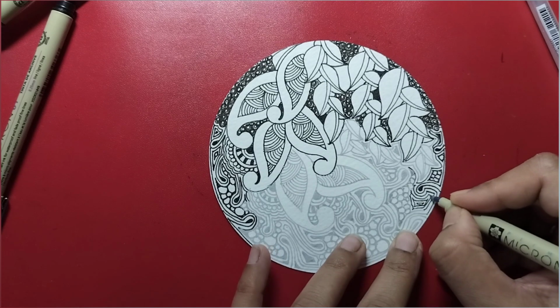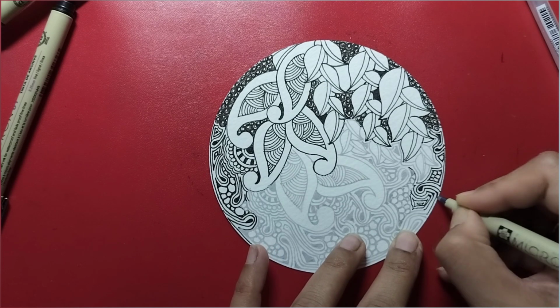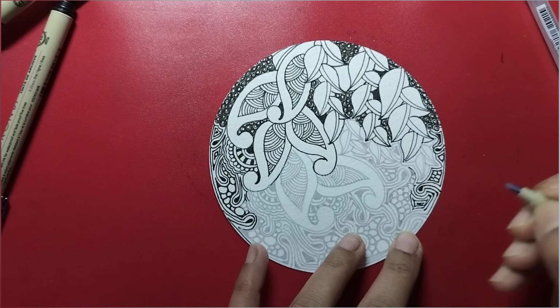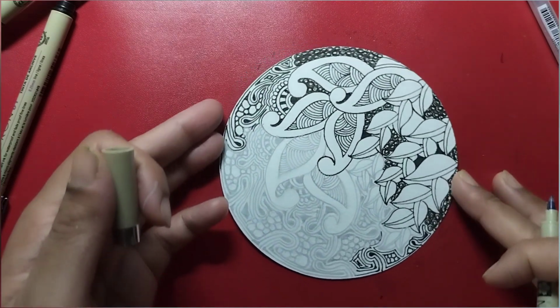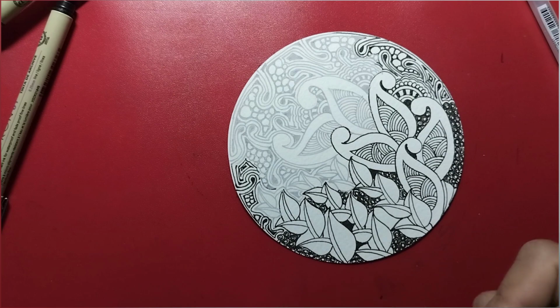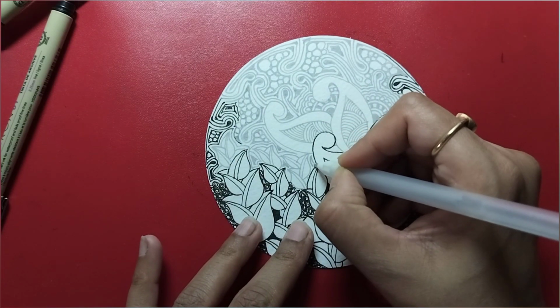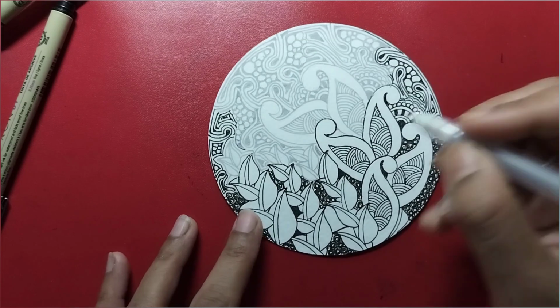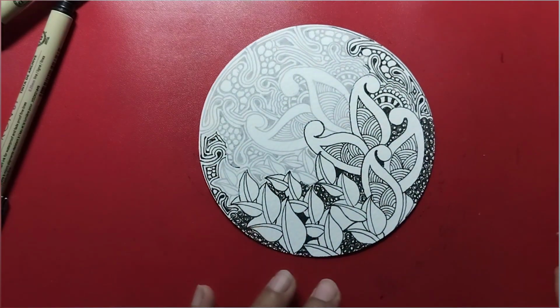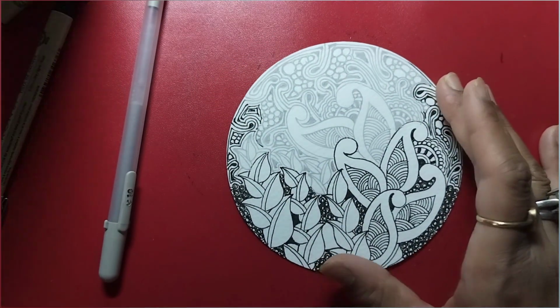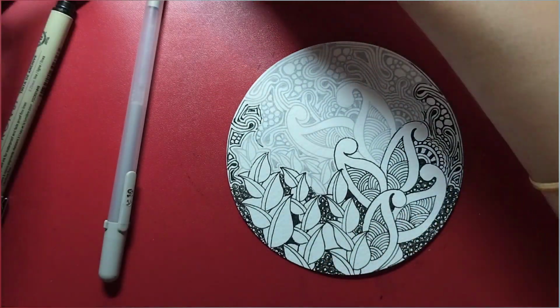Like this. Yes, just make sure you add some bit of extra ink here and there. Looks nice. Now any tiny little spaces left in here and there, just add some bit of gray and it will take care of it. So I think we are done with our tangling. Now let us move ahead and shade.